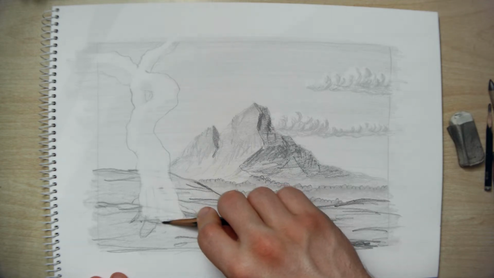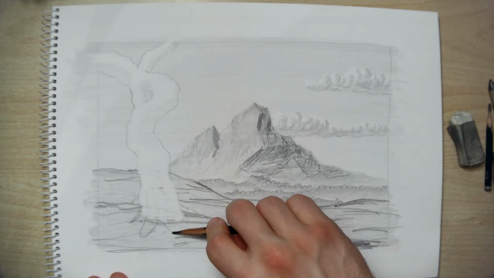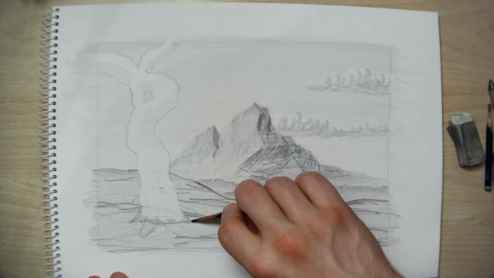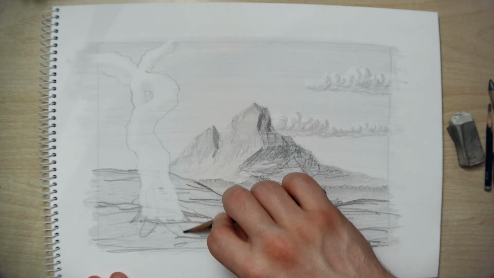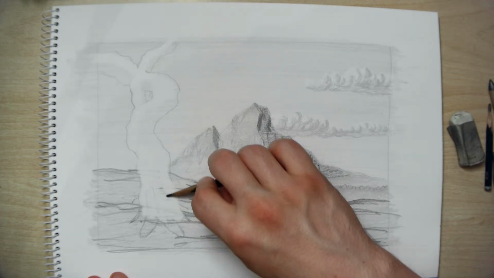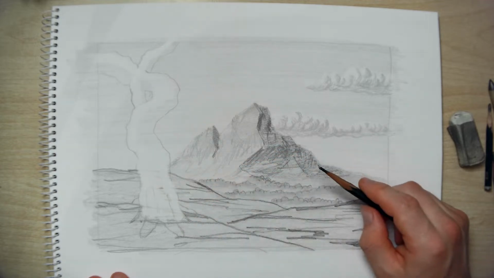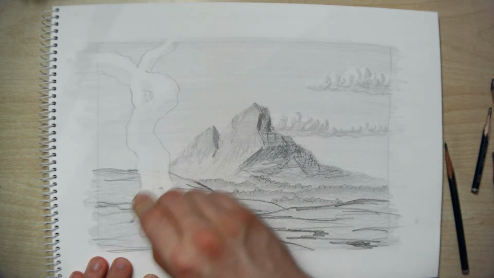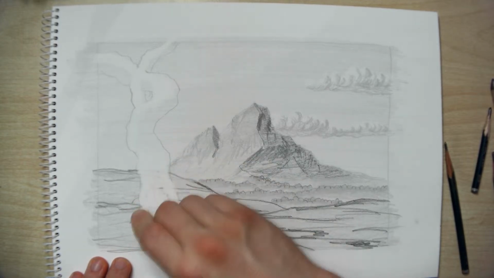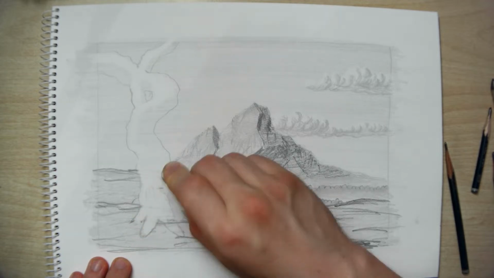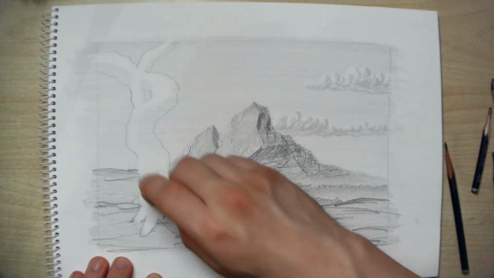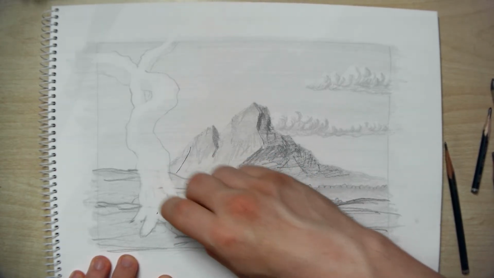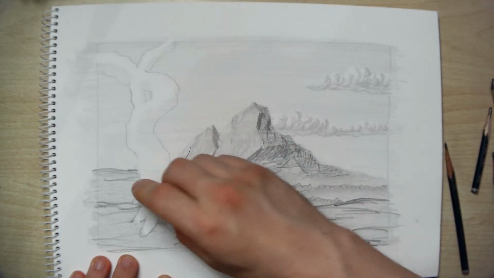And one going down to the side like this. This is a root as well. And then we've got this one right here. Okay. Gotta erase this part of the ground as well. And down here, back there.